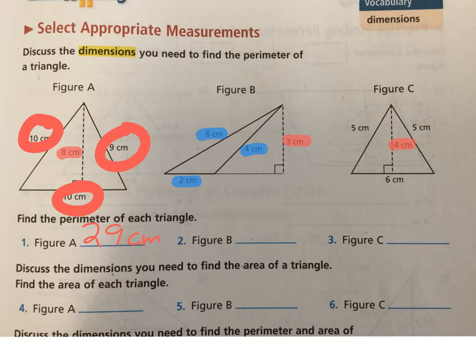All right. Let's look at the perimeter for figure B. We're going to add all the blue highlighted sides together. 6 plus 4 is 10, plus 2 is 12 centimeters. Okay, figure C, again, we're going to have the three sides to add together. 5 plus 5 is 10, plus 6 is 16 centimeters.